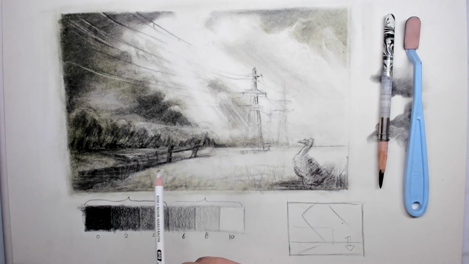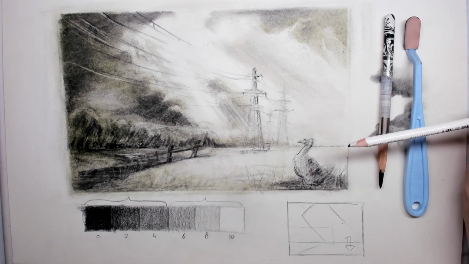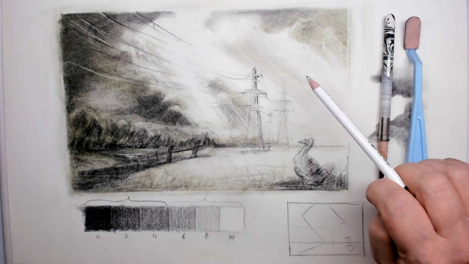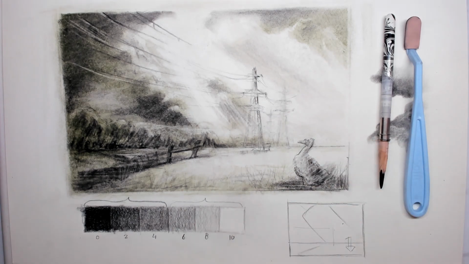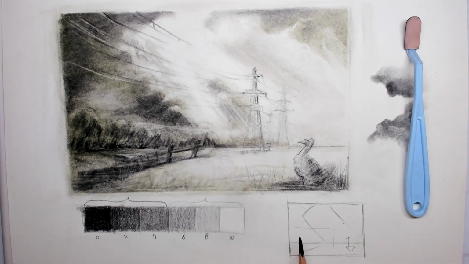Hi everybody, and welcome to this tutorial, and we're going to draw clouds and God's rays. And this is my pre-study. You can see it here. I also put in a goose there, and I want to check out the gray values. Those are very important, of course.